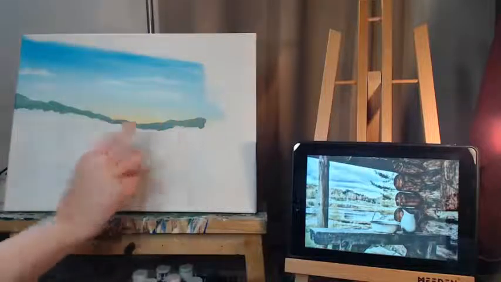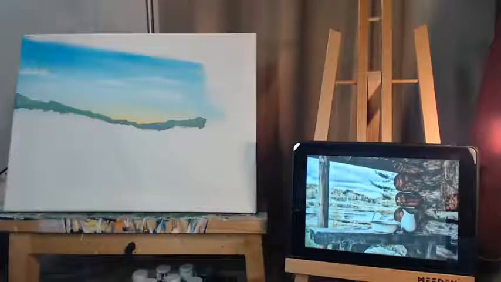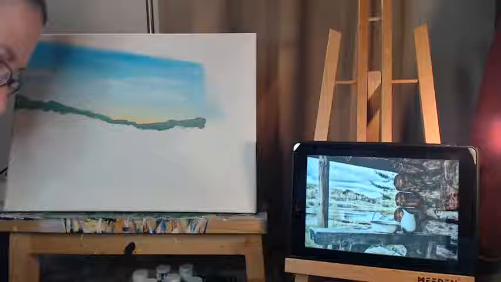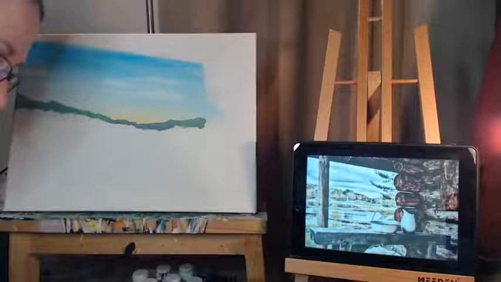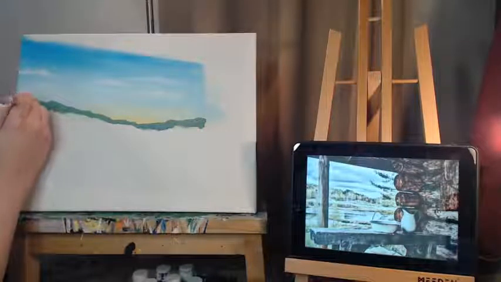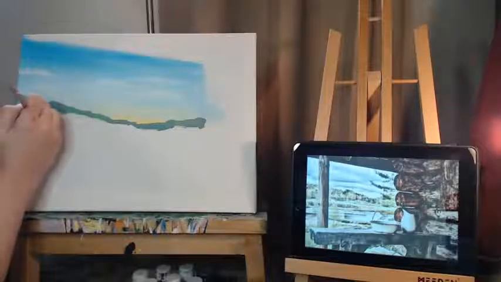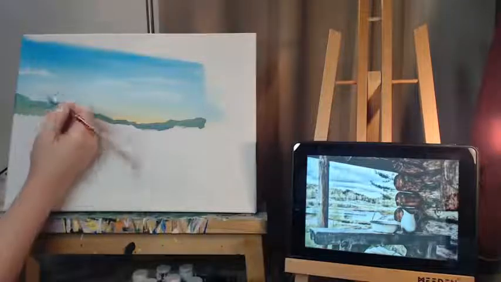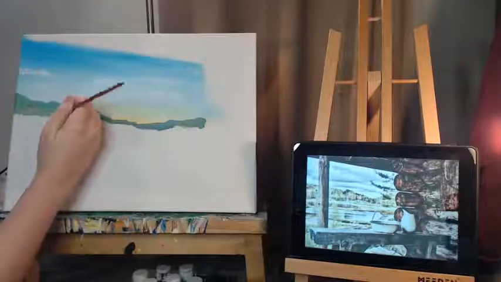Okay. So I have my tree line, well, my hilly line. It doesn't really look like trees as of yet, and that's totally fine. And now I want to get another shade of green. So I want to make it a little bit lighter. I think I'm just going to put more yellow into it. And then I want to do another layer. And now I'm using my brush sideways just to try to get almost like little tips.